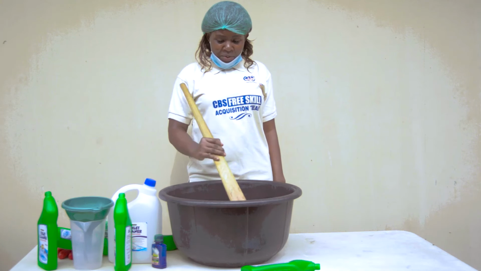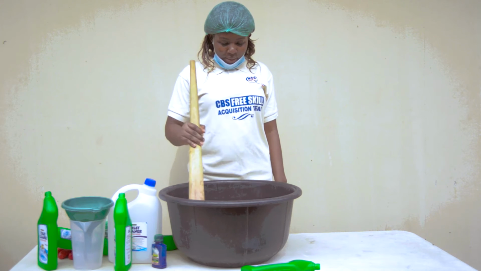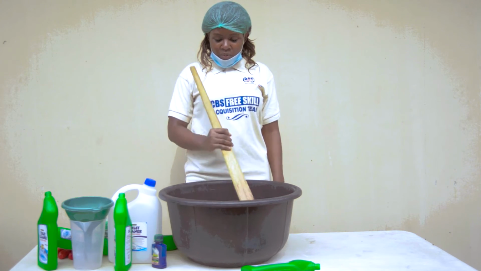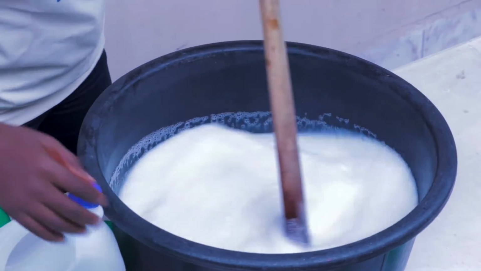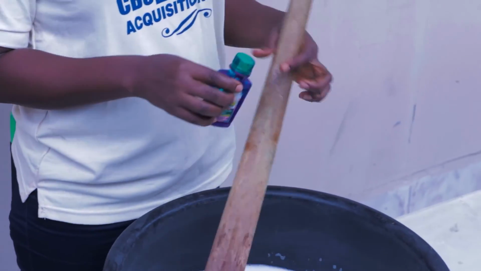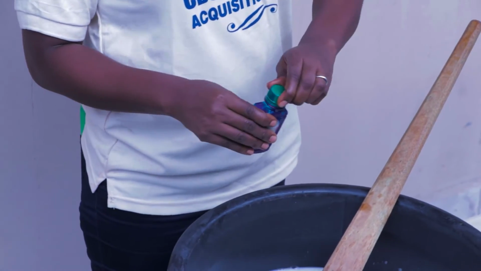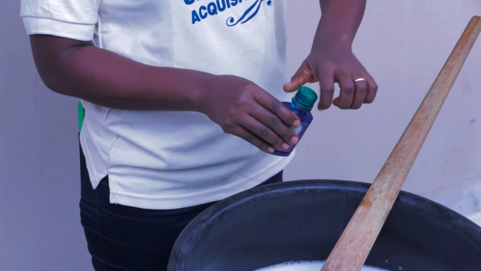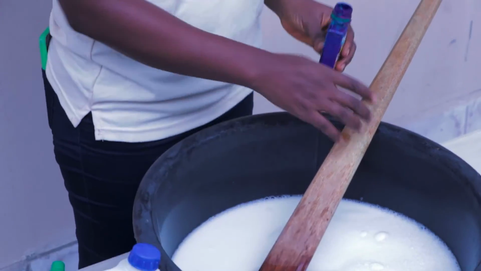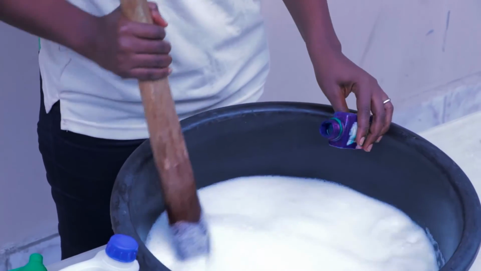So after stirring for about 30 minutes and your sulfonic acid has dissolved, you now add color. I don't like giving measurement for color because the way I may prefer my color may not be the same way you will. So you just put color to fit your own choice or your taste.